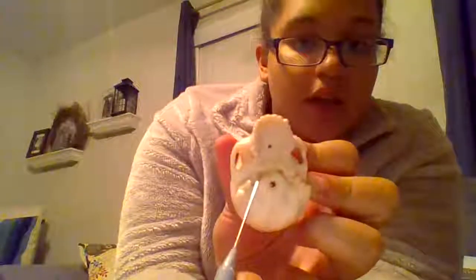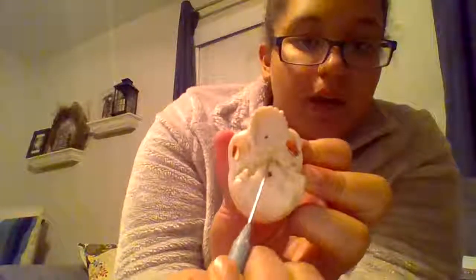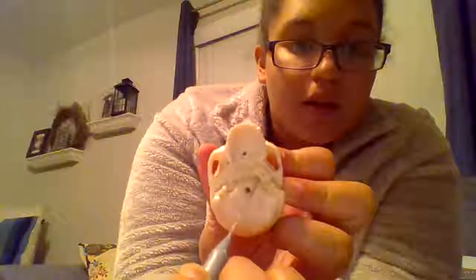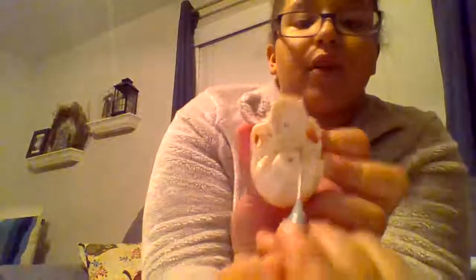So that's where the jugular is. We're going to do also the foramen lacerum, and those are the two big holes. If you look, I'll show. It's here is the lacerum, and then here is the lacerum. No, sorry. There, right there is the lacerum.